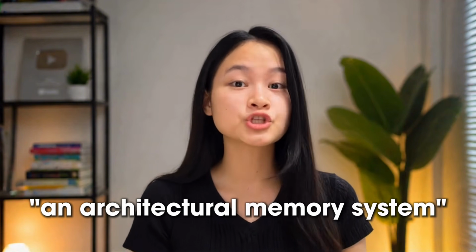The solution to AI amnesia isn't writing longer prompts. In fact, longer prompts eventually lead to context bloating, making the AI even more confused. The solution is an architectural memory system. I've broken this down into 3 distinct layers.